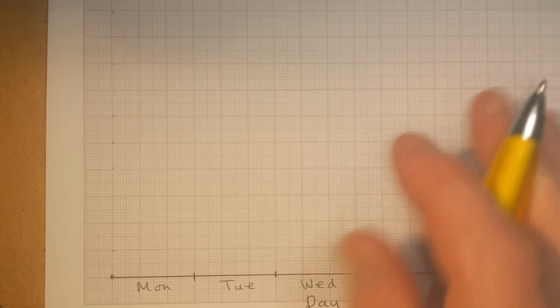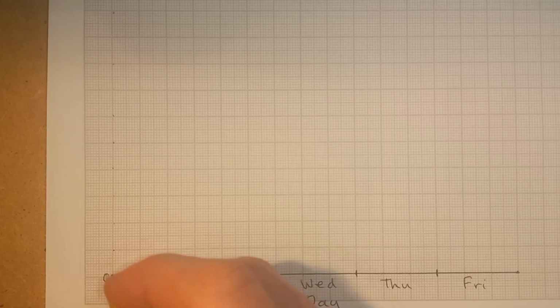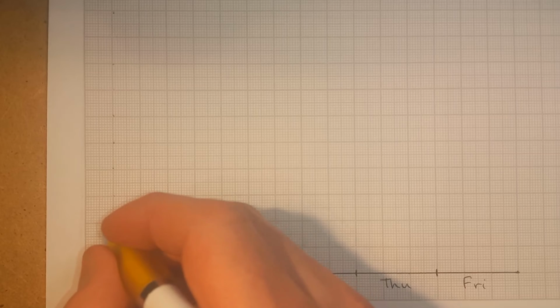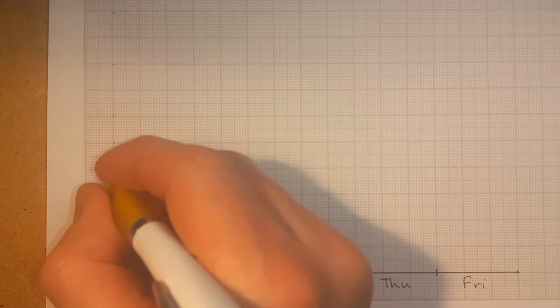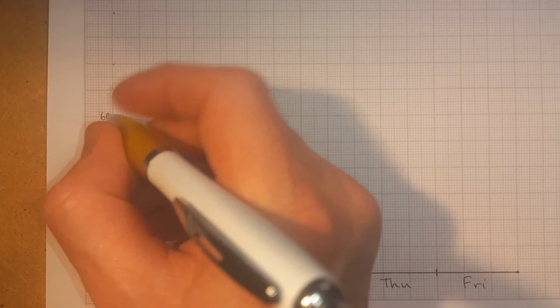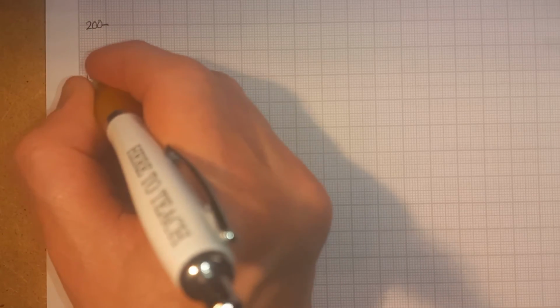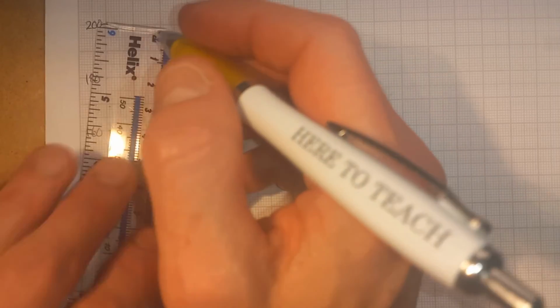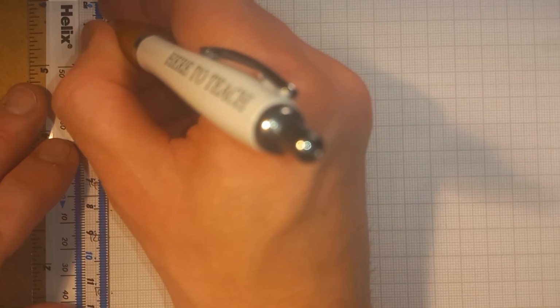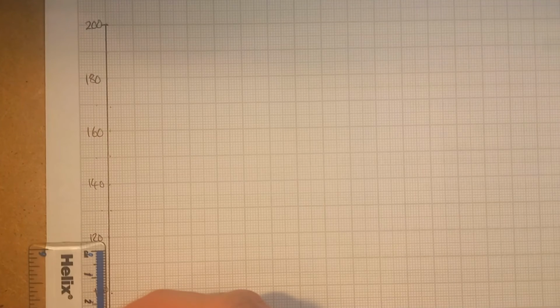Now, I don't need to write in every single value between 0 and 200. In fact, I'm going to skip and say 10, 20, 30, 40, 50, 60, 70, 80, 90, 100, and carry on like that: 120, 140, 160, 180, and 200. Okay, so now I can draw my line down here for my y-axis.